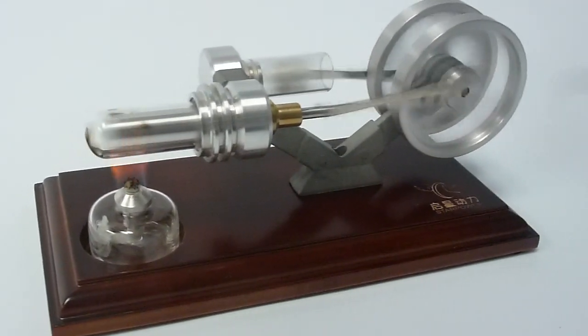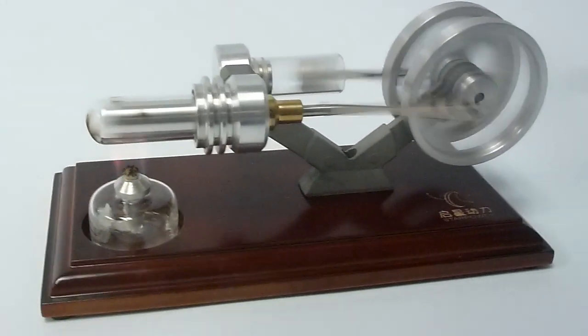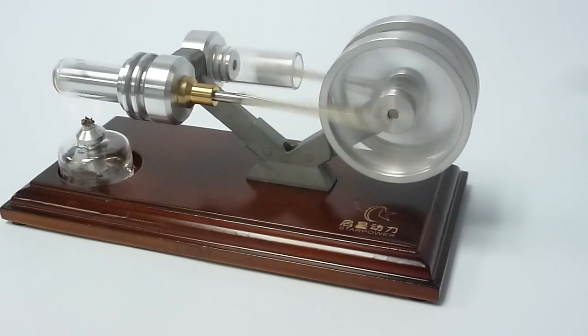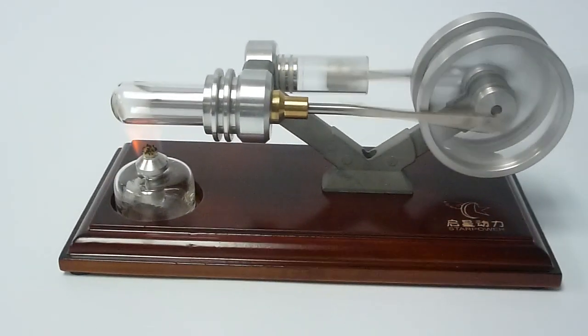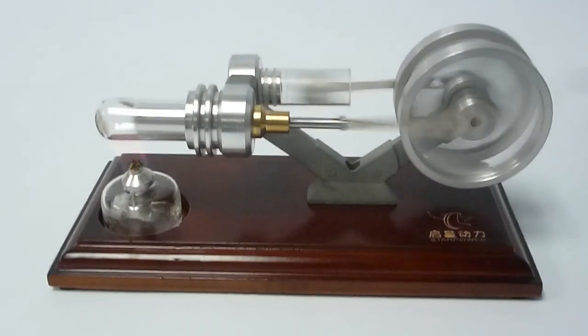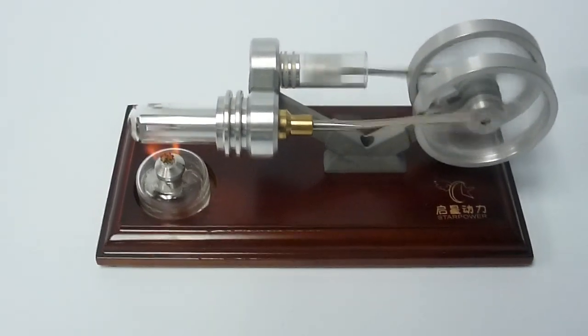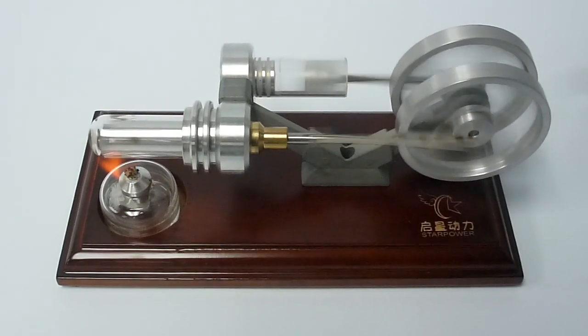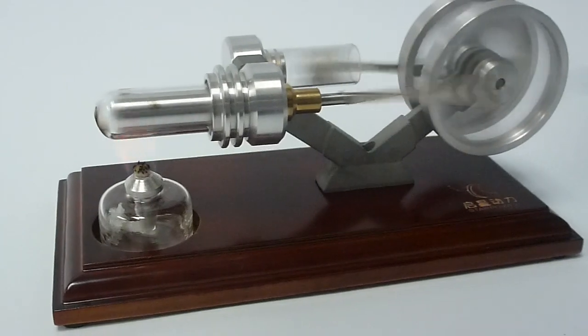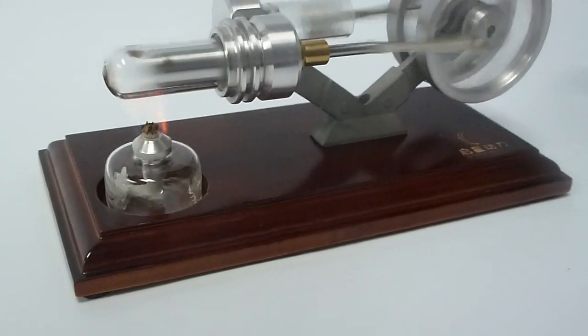Yes, the Stirling engine. You've got to love its simplicity. I love it because it's actually a thermodynamic system. It's basically running on the ideal gas law that we learned in, what was it, high school, chemistry, physics, something like that.